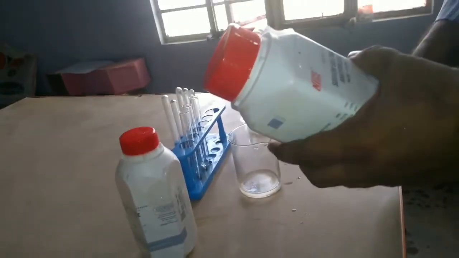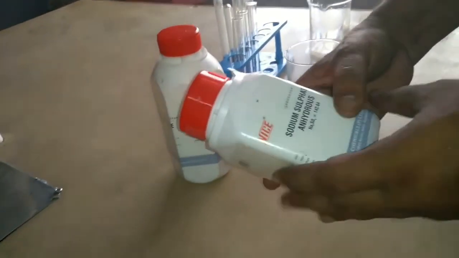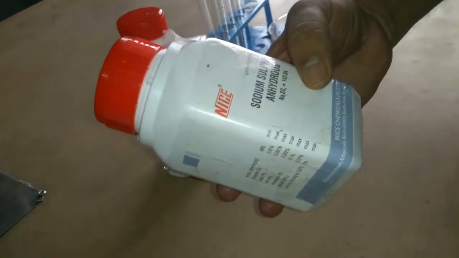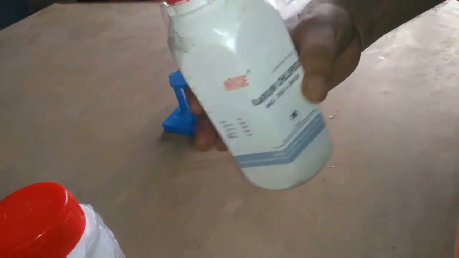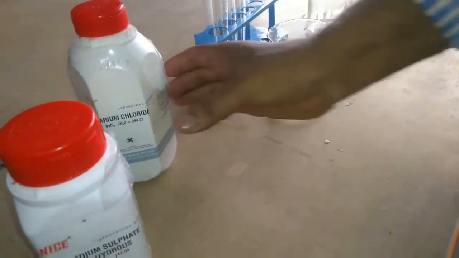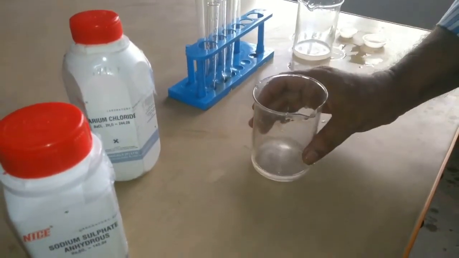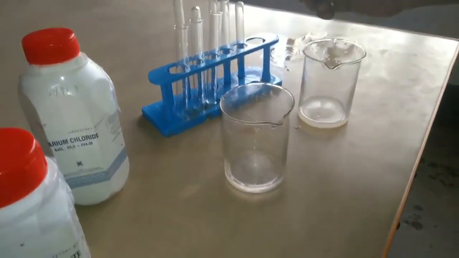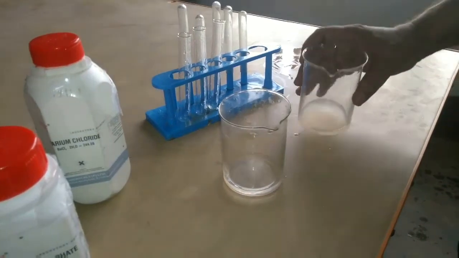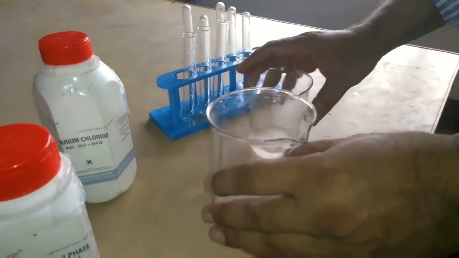Now, double displacement reaction we are going to see with sodium sulfate and barium chloride. So first we have to prepare solutions of barium chloride and sodium sulfate by dissolving them in water in separate containers.